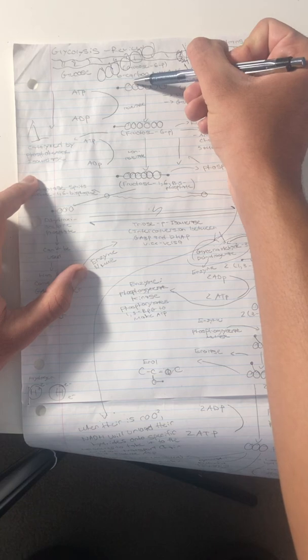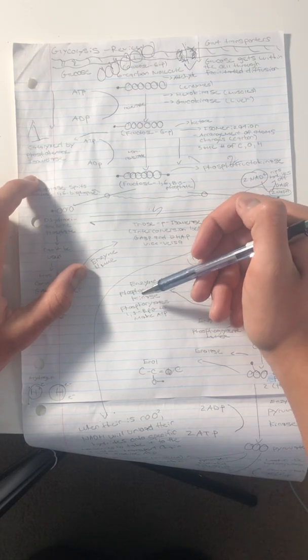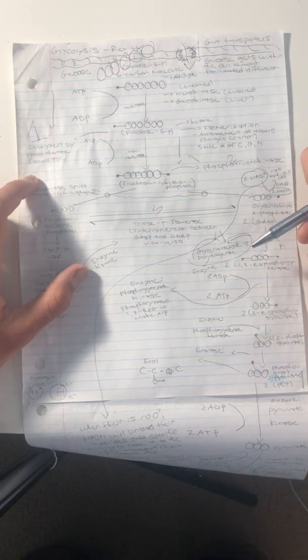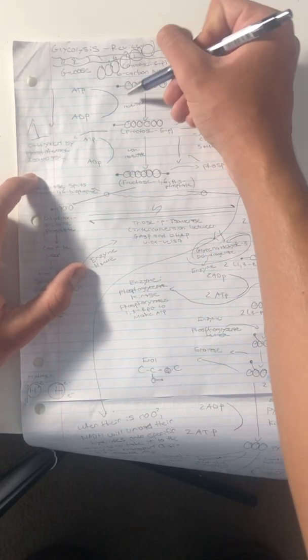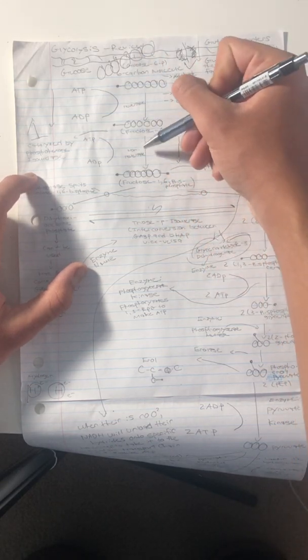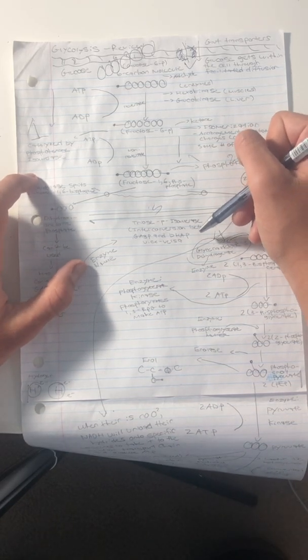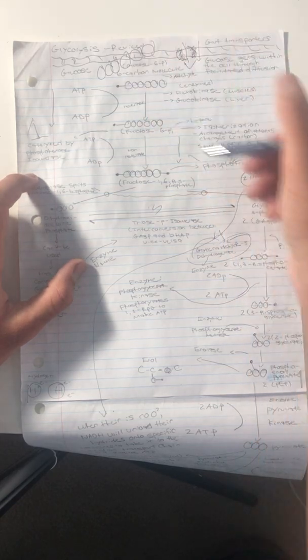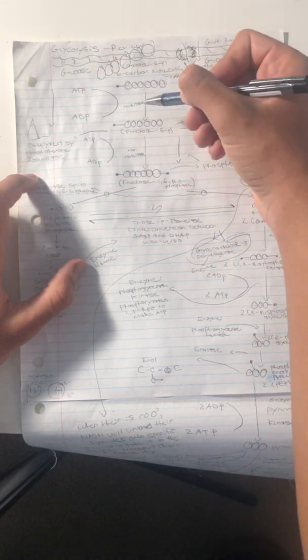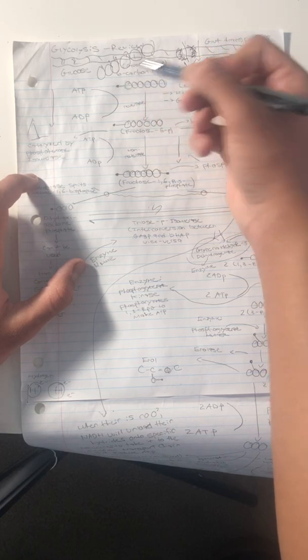That phosphate group attaches right over here. So basically, that's the first step that even happens. Within this process, there are many steps that are reversible and non-reversible. We'll talk about them.